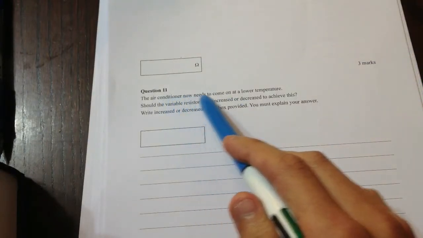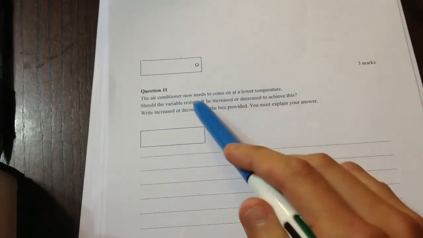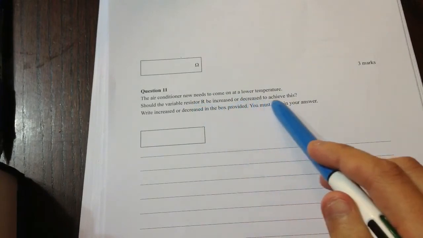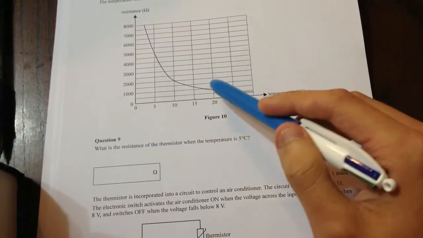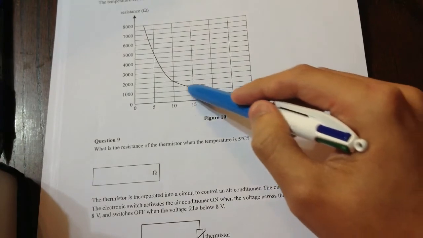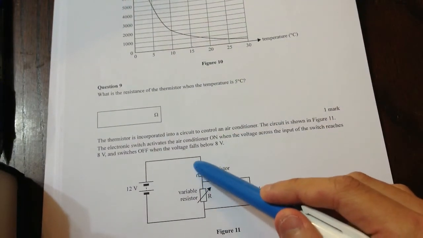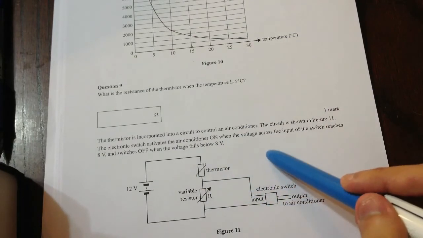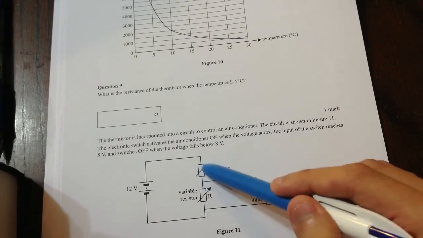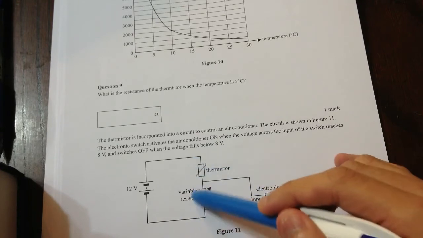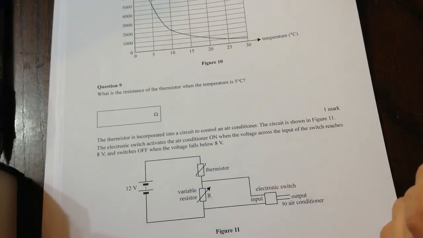And the air conditioner now needs to come on at a lower temperature. Should the variable resistor R be increased or decreased to achieve this? So we'll go back to here. Remember, lower temperature. So at a lower temperature, we realize this resistance rises. So to keep the same proportion of 4 to 8, if this rises, this variable resistor also has to rise.